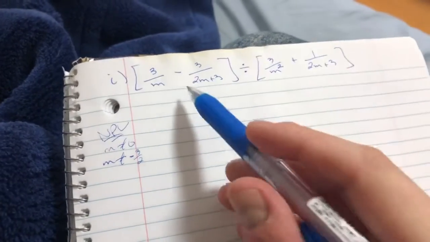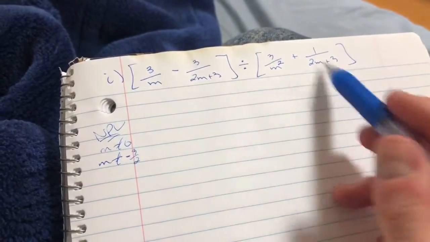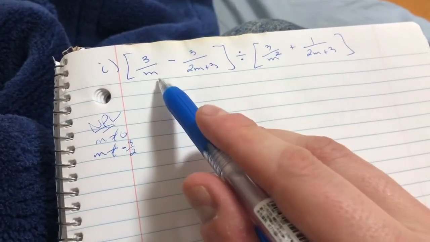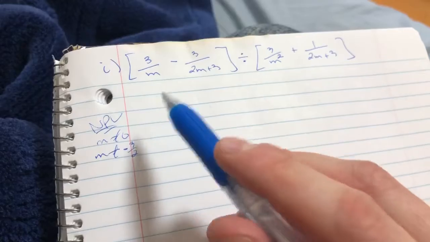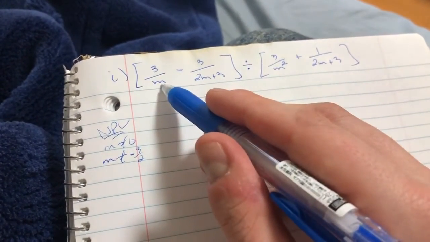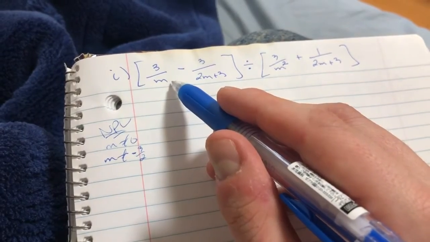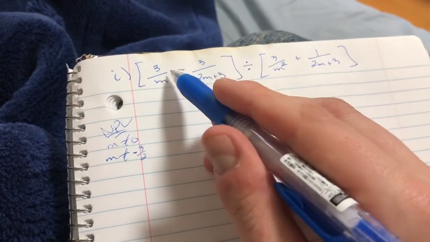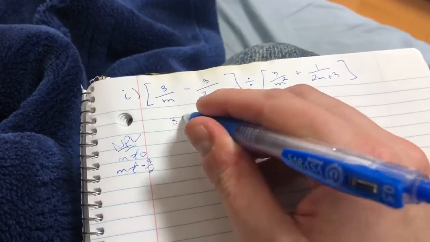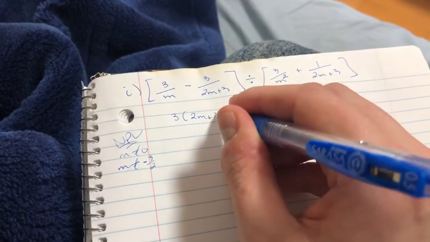So yeah, let's take this piece by piece. So let's look at here. Okay, we need to make sure that our denominator is going to be m times 2m plus 3. So this already has a factor of m, so it needs a factor of 2m plus 3. So that means we have to multiply the numerator and the denominator by 2m plus 3. Okay, so 3 times 2m plus 3.